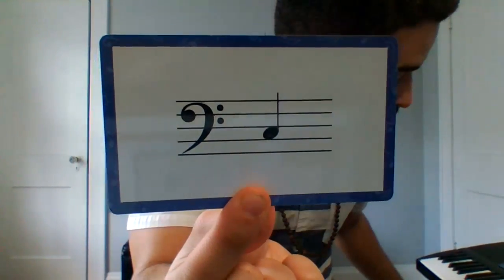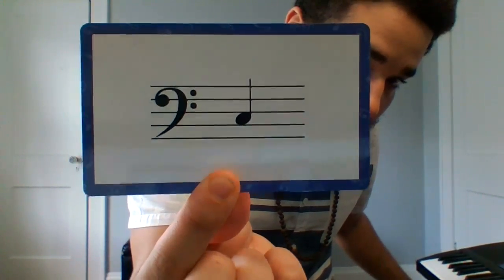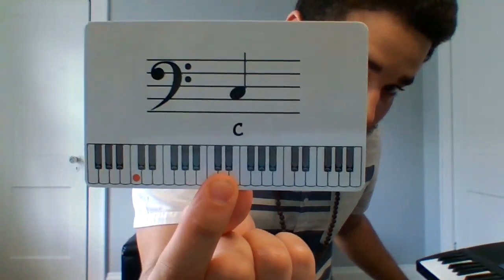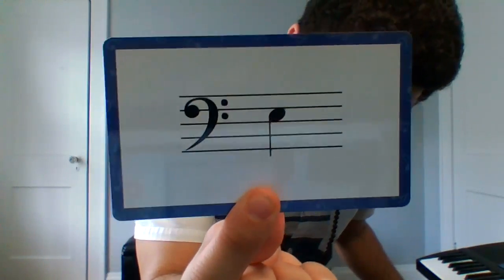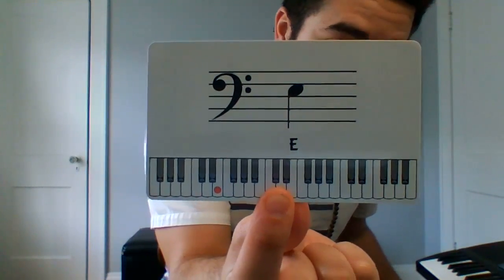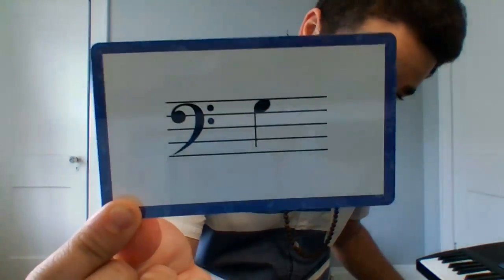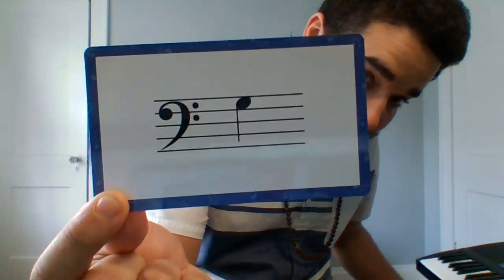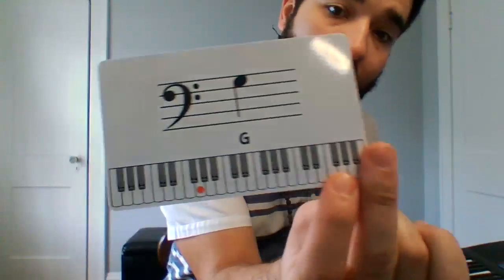Our next note on the staff, second space, all cows. C. All cows. Our next note, eats. All cows eat. E. And our last note, all cows eat grass. Okay, that is how we identify our space and our line notes in the bass clef.